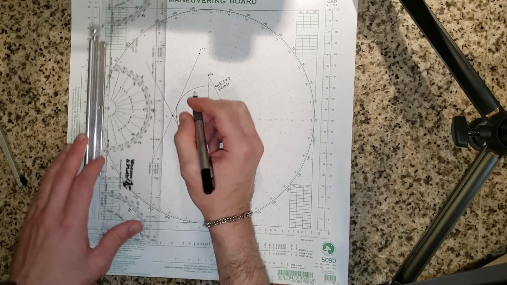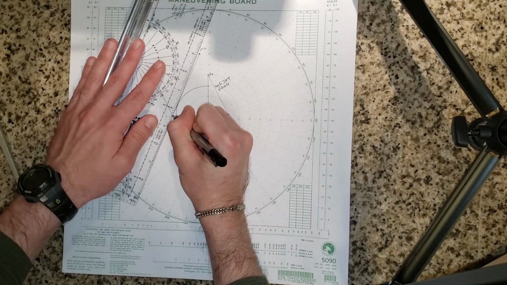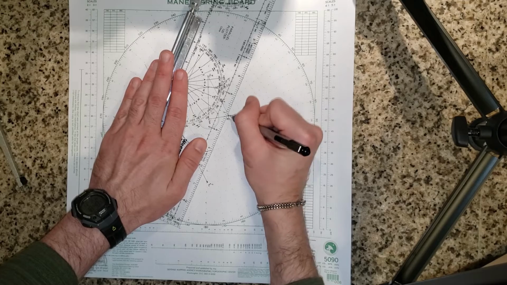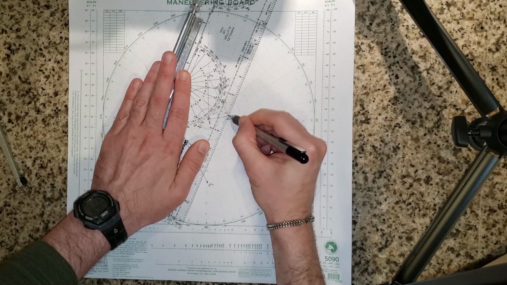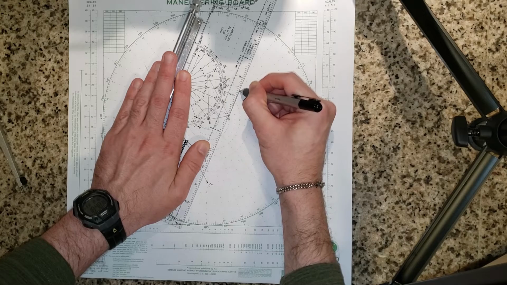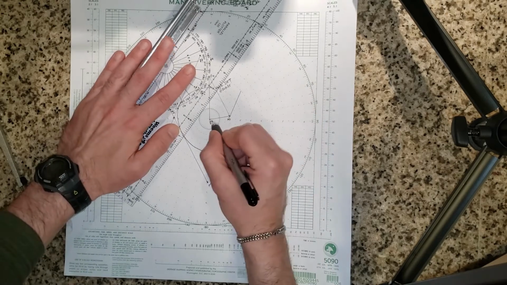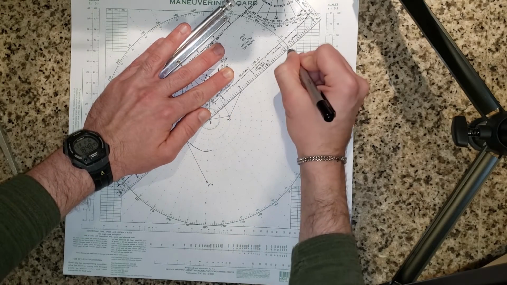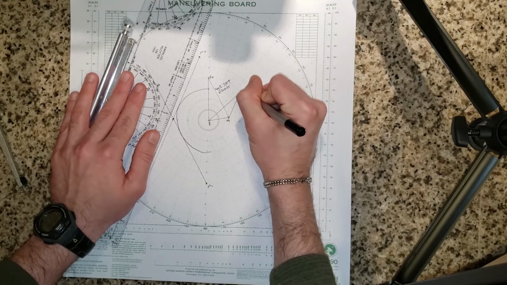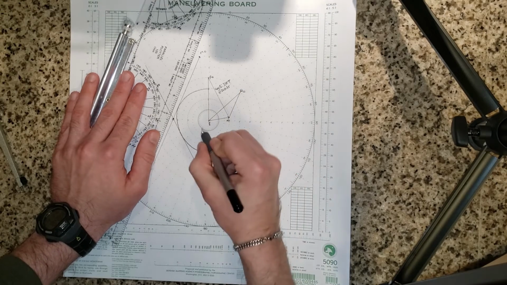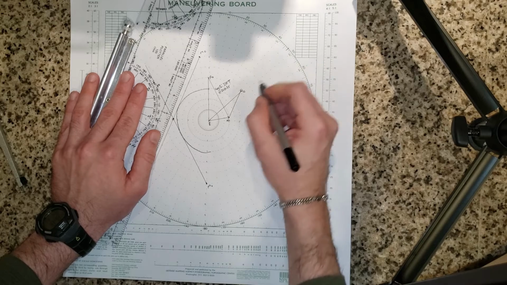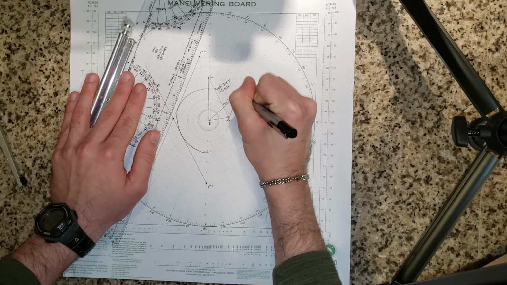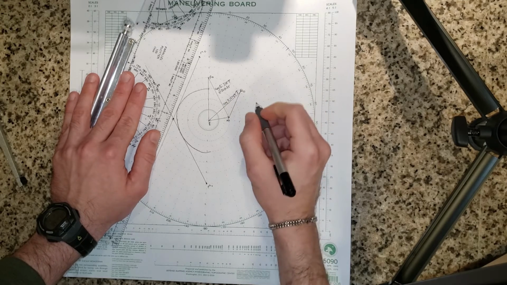For our second course, we'll do the same thing. Parallel the line over to M. We'll extend it out to the 4 range ring. We'll connect E to that point. We can label this R2. And our second course to drive is leg 2, 048 degrees true. And that was at 20 knots.